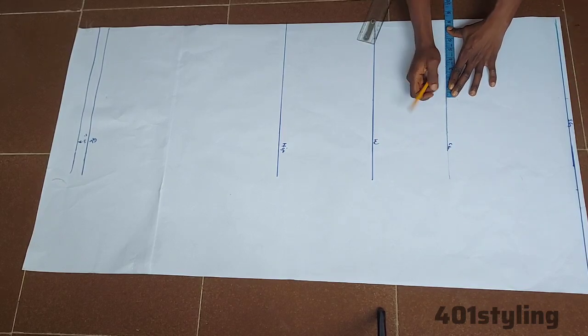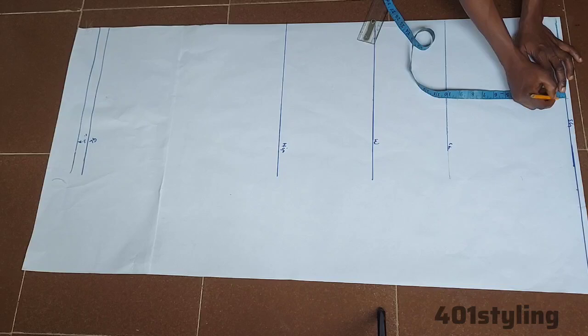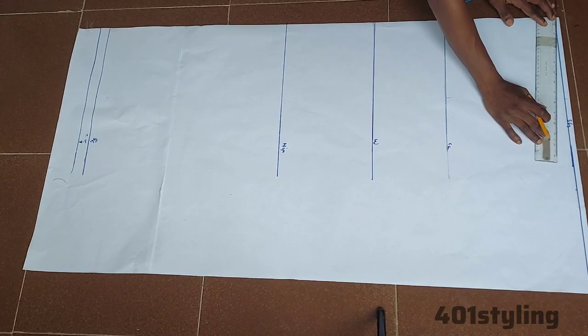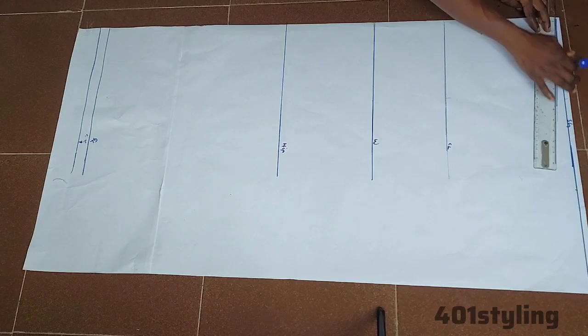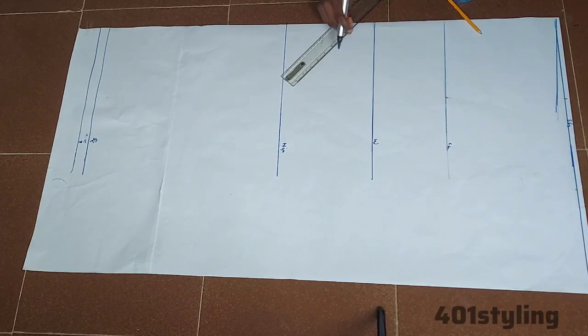Divide your shoulder measurement by 2. Mark it on the shoulder line and on the chest line. Draw out the shoulder slope like so. I'm going to make it more visible with my marker pen. And you're going to connect the points together like so.